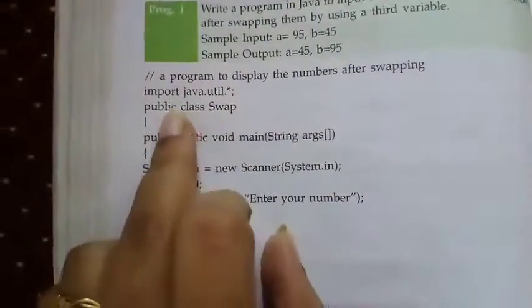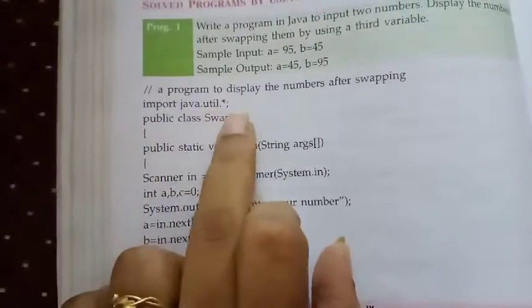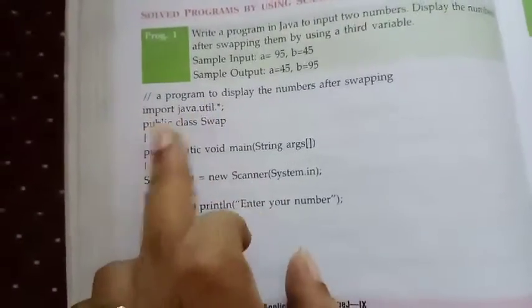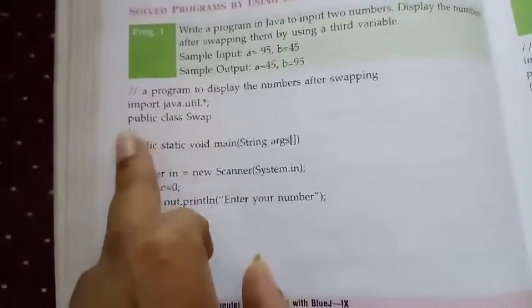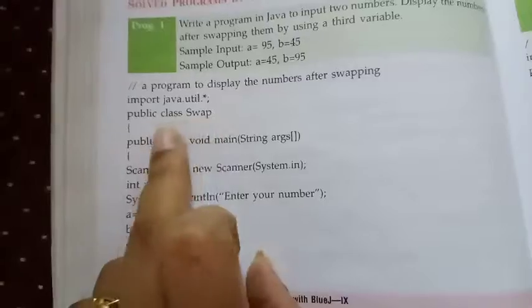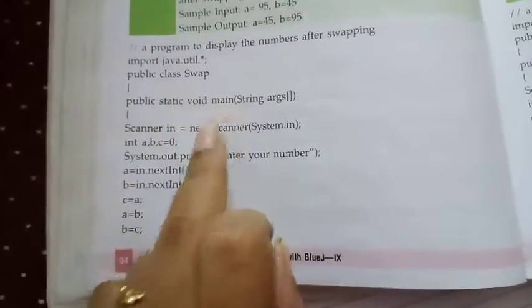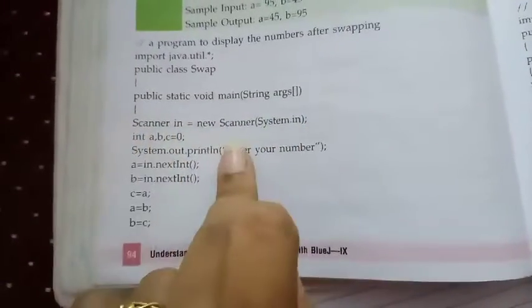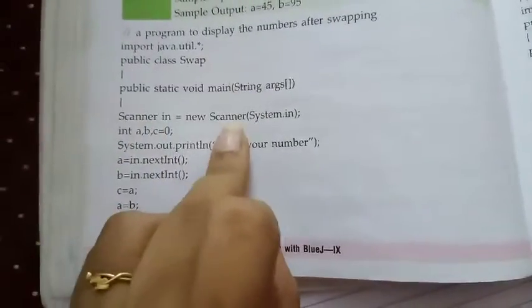So to use the scanner class, we need to import java.util. Either it can be a star or you can also take the scanner here. So first thing, to use the scanner class, we have to import java.util, then public class swap. Swap is your class name, then is your void main function, and in the void main function, the first thing you have to declare is the scanner class, because through the scanner class only you are going to take the input. So you are going to use the scanner class.